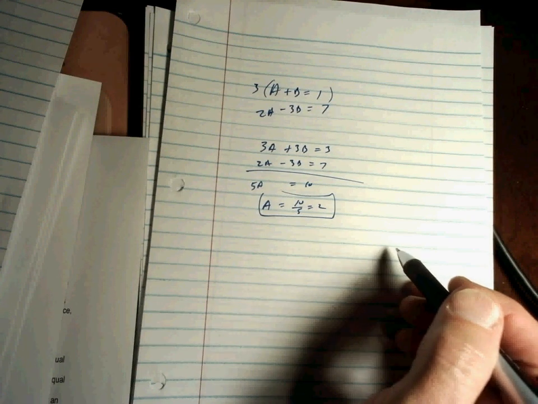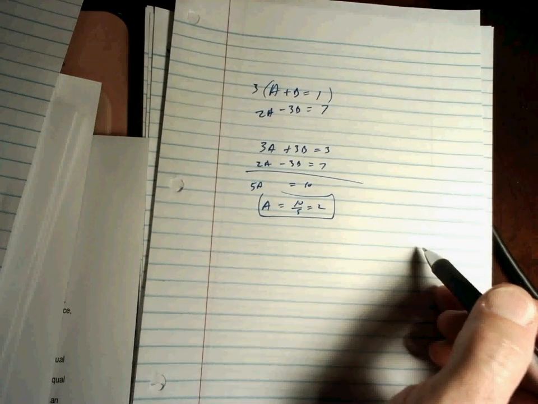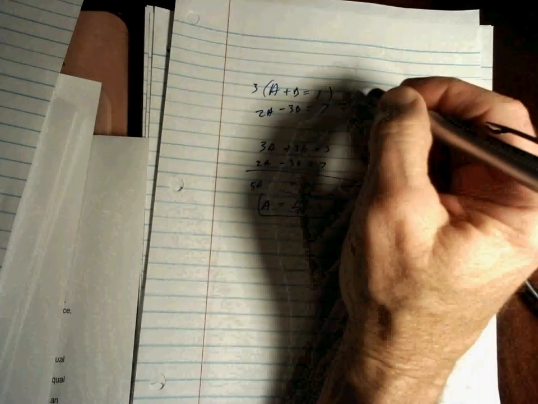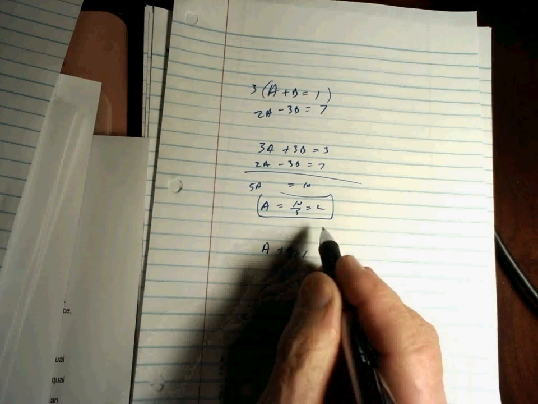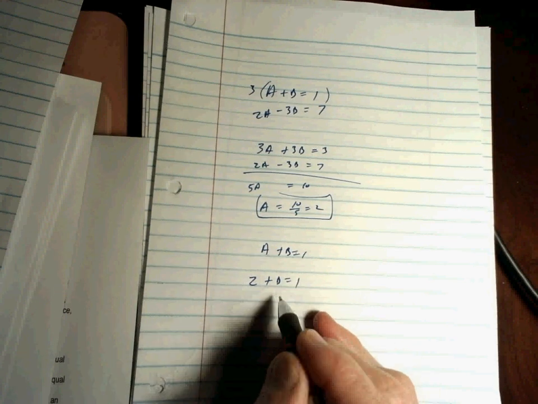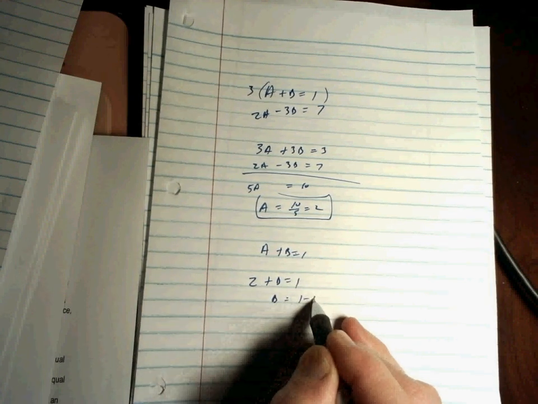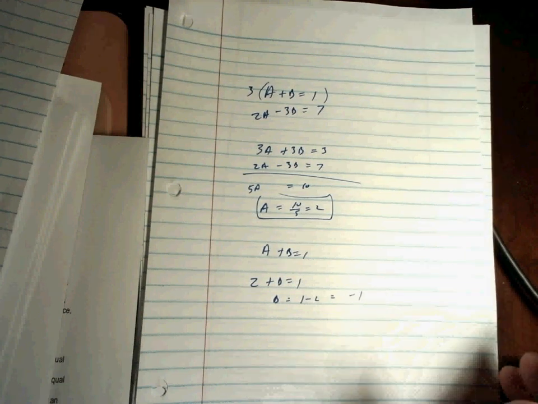And then to solve for the other variable, I can plug that value of 2 back into either one of these equations, and it doesn't matter which one. So I'm going to go back to the easiest one, a plus b is equal to 1. So plugging 2 back into that, I have 2 plus b is equal to 1. So b would be equal to 1 minus 2, which is a negative 1.